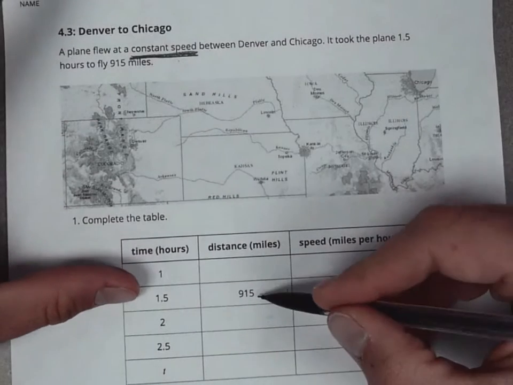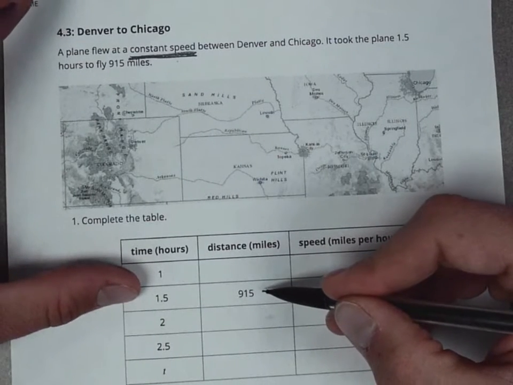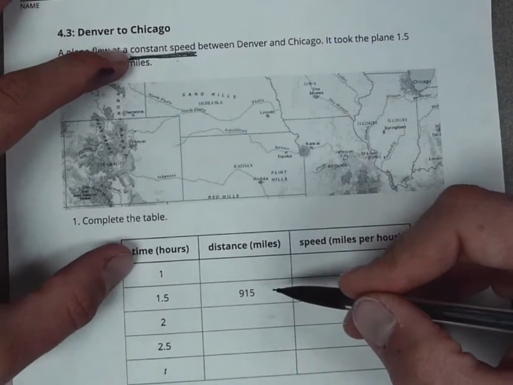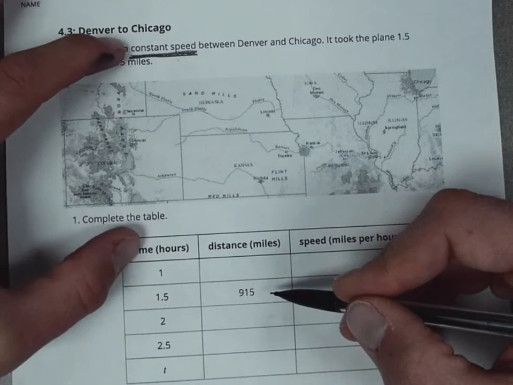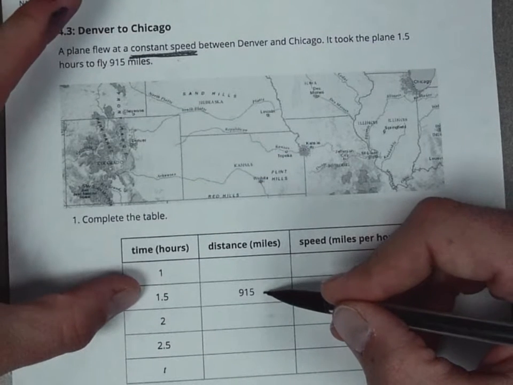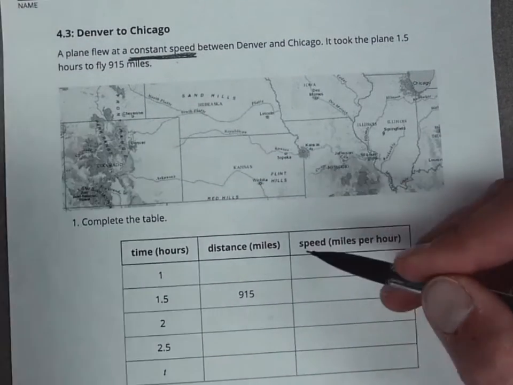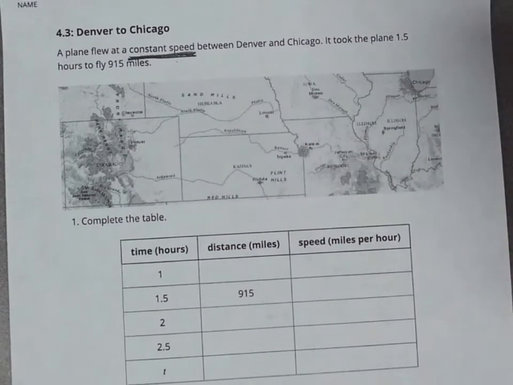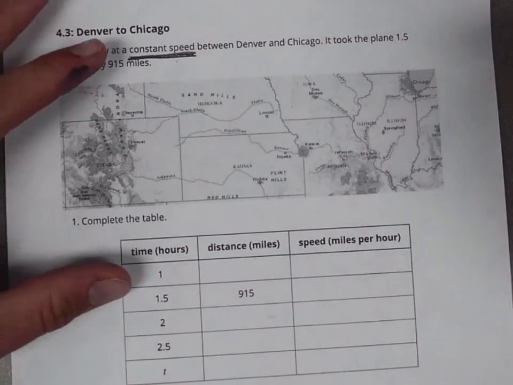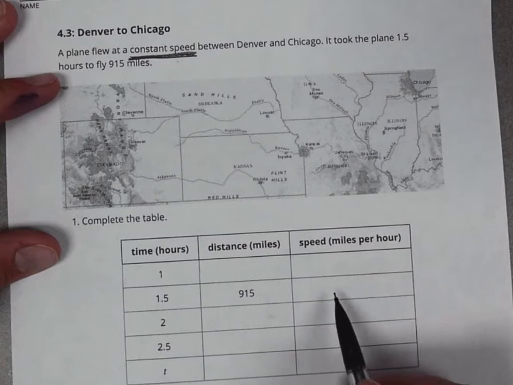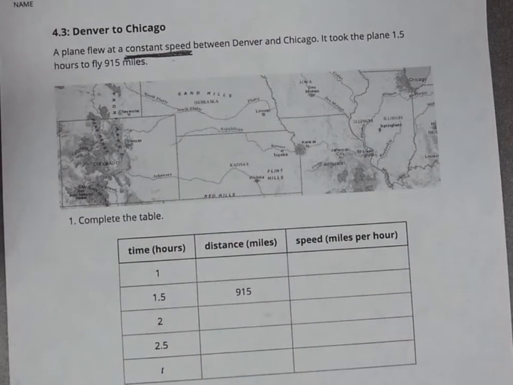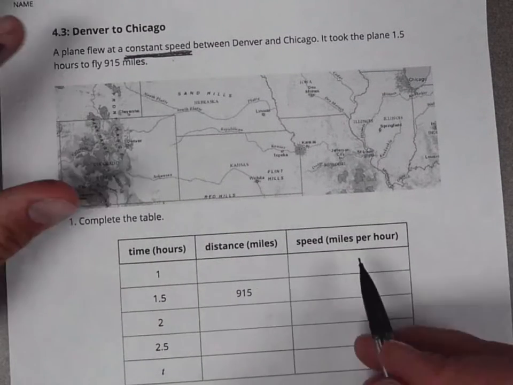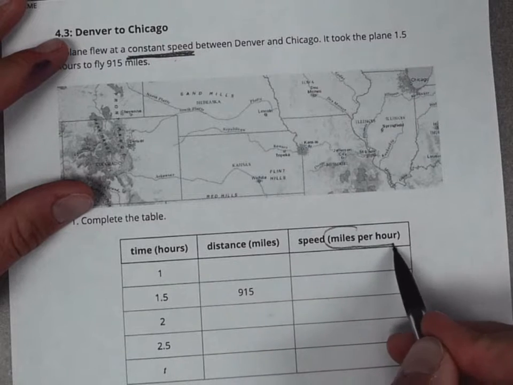Now, all we need is two numbers and the fact that we know it's going to be a proportional relationship. We know it's going to be a constant speed. All we need is these two numbers, and then we can find out any number of miles based on time. So what we're going to do here is we need to figure out how many miles per hour they're going. All right, so in order to do that, miles per hour, we would call that a unit rate.